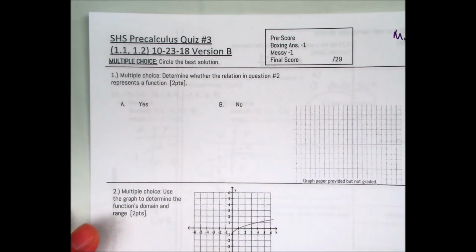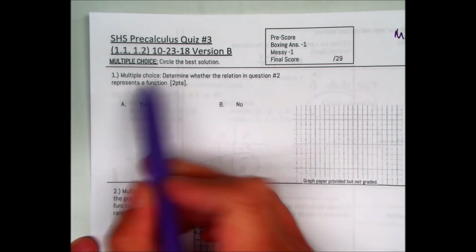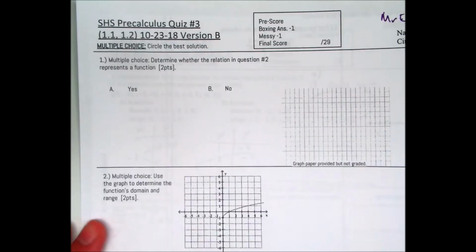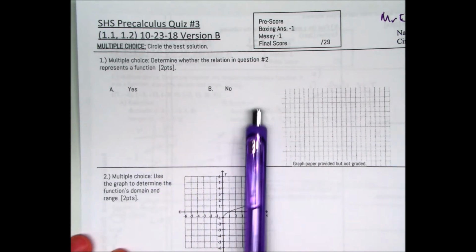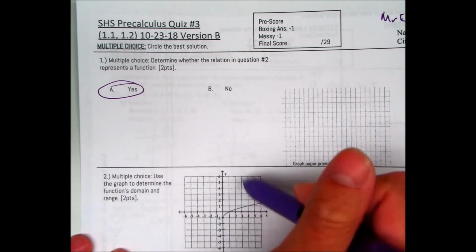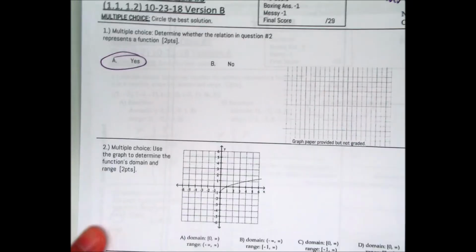This is version B. Determine whether the relation in question number 2 represents a function. So in question number 2, here it is. Look at it. You'll recognize that it passes the vertical line test, and the answer is yes. Every ordered pair is 1 to 1. There's no repeating x values.